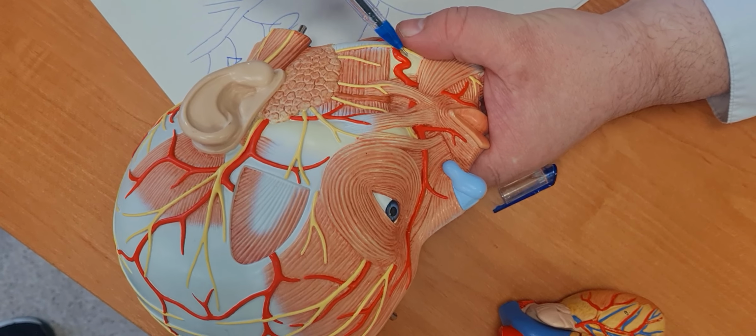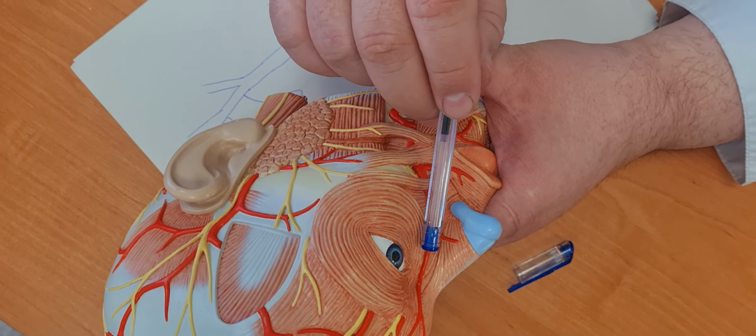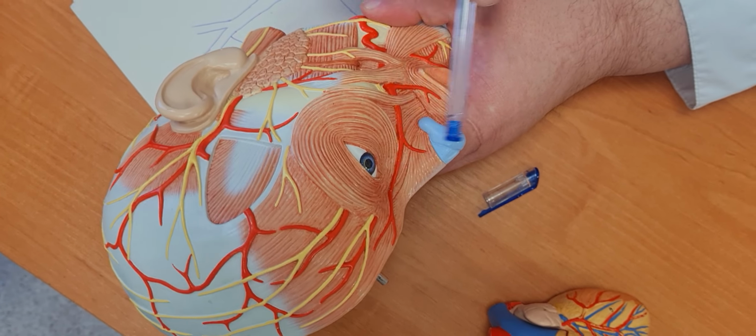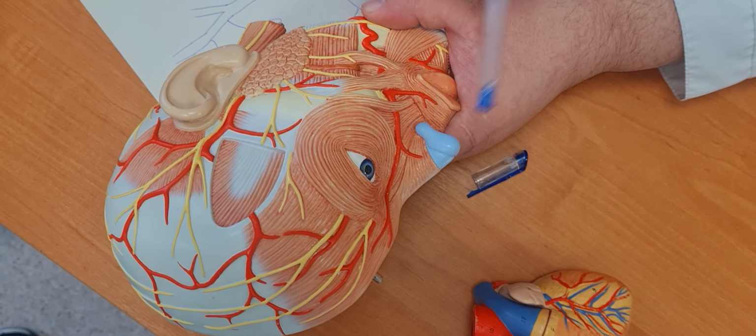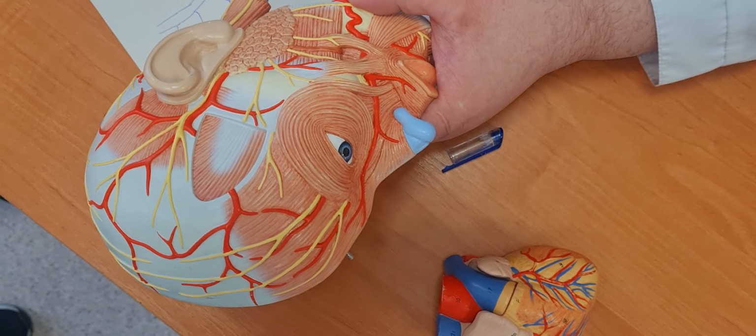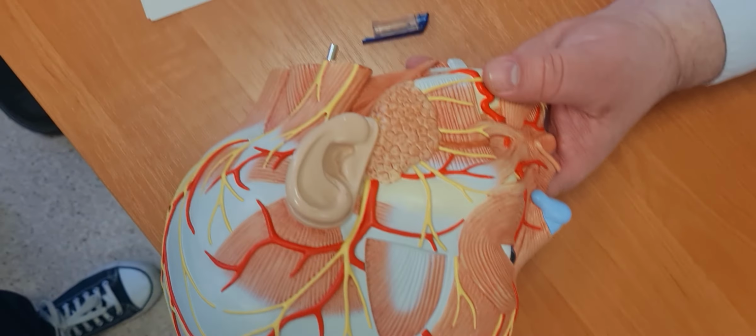And the terminal branch of arteria facialis, that is arteria angularis. It goes to the angle of the eye. Arteria angularis, that is a continuation of the facial artery. 3 anterior branches.